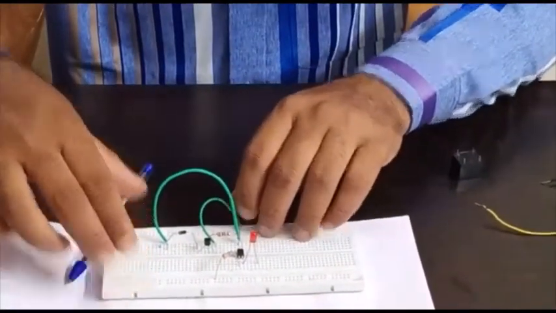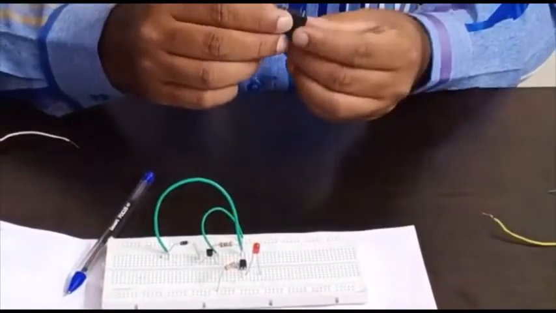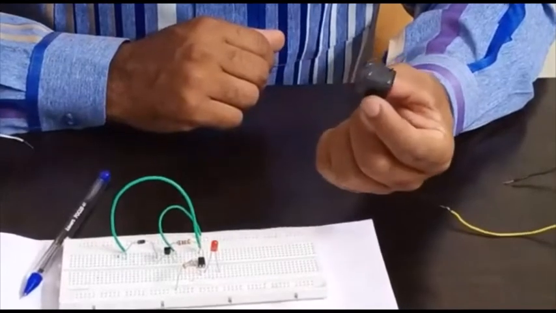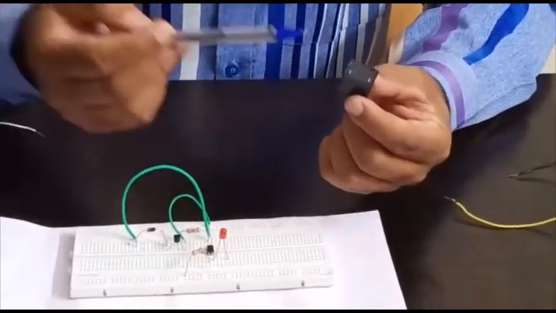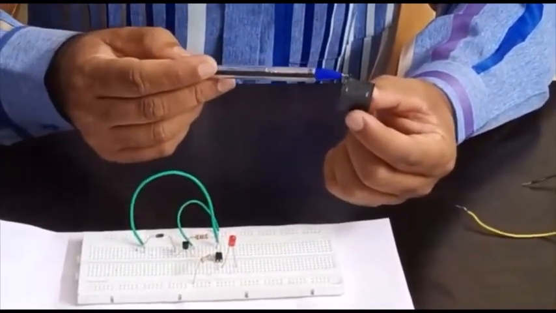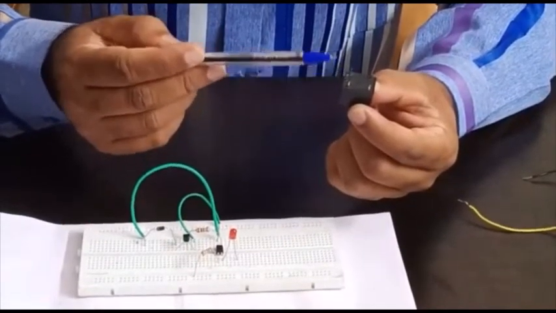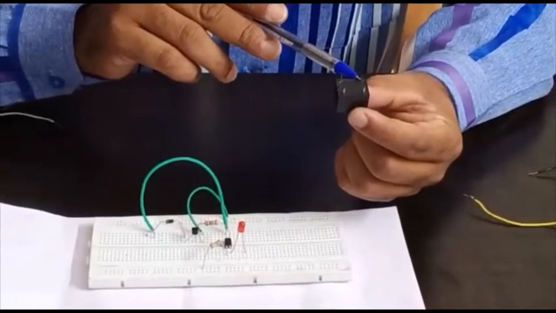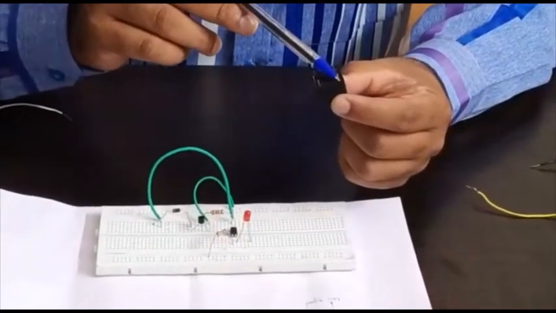Now this is the relay which I am using, which has 5 terminals. This terminal and this terminal are the coil terminals, this is the common, this is normally open and this is normally closed.